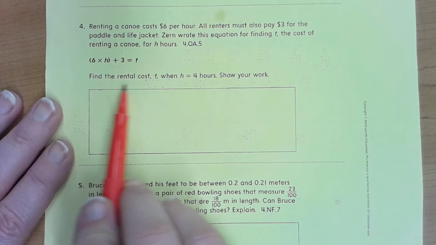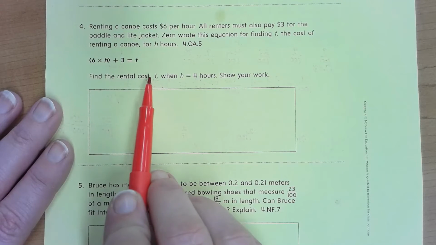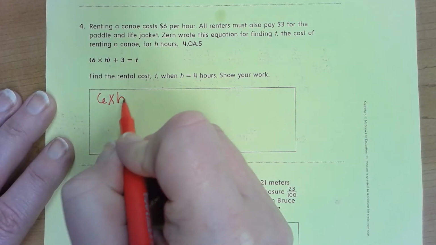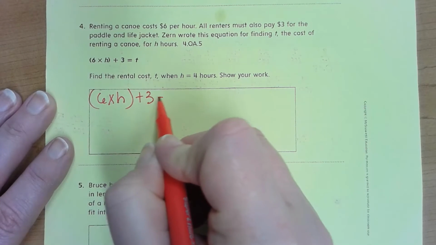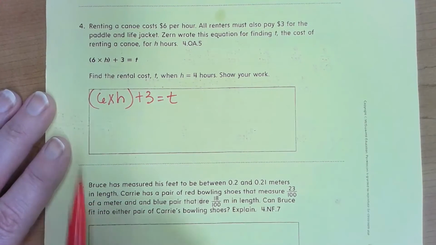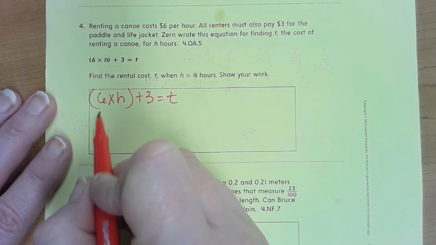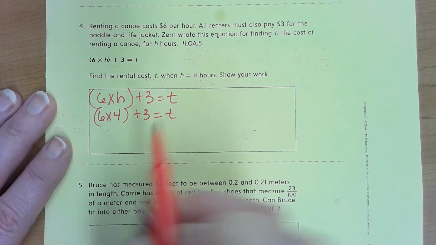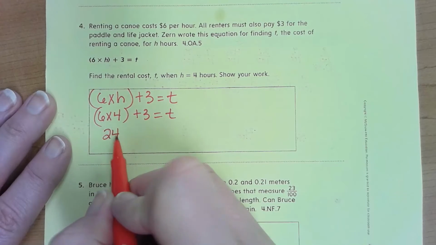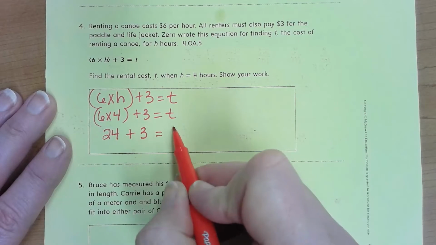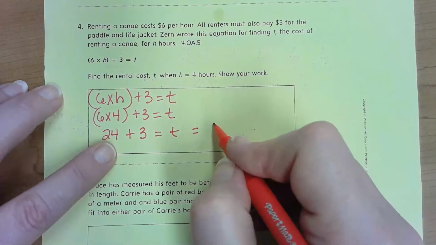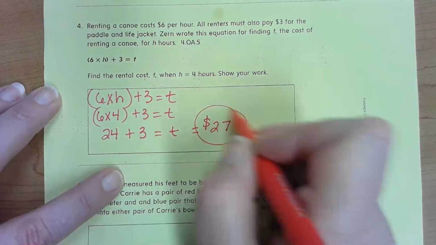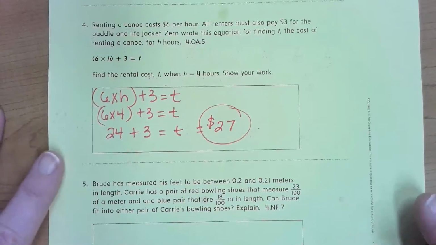It says find the rental cost T when H is 4 hours. Well, if we take 6 times H plus 3 equals T, the total. If we put 4 in here, we say 6 times 4 plus 3 would be that T. 6 times 4 is 24, plus 3 would give me the cost, which is $27. Okay, so the total cost is $27.